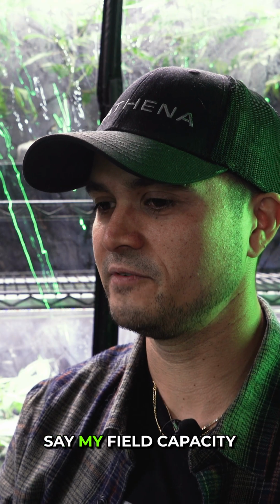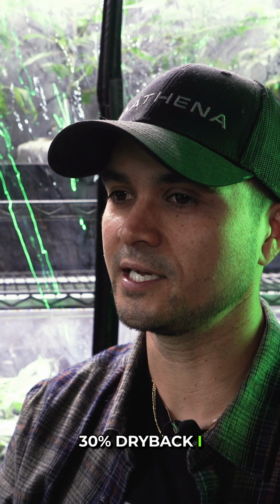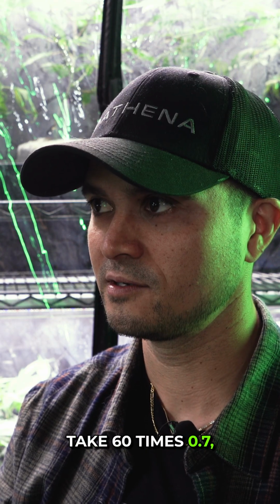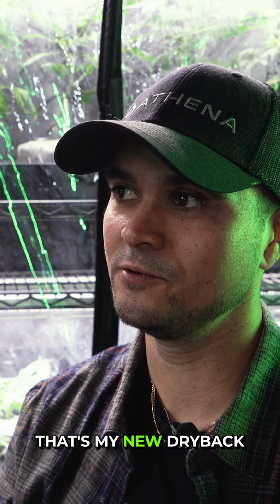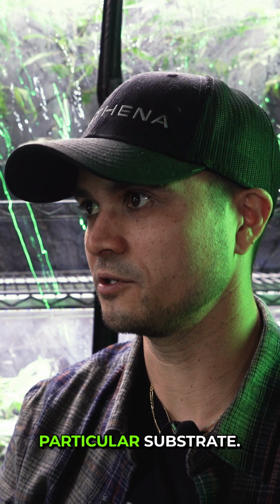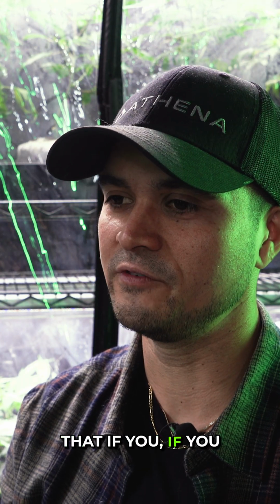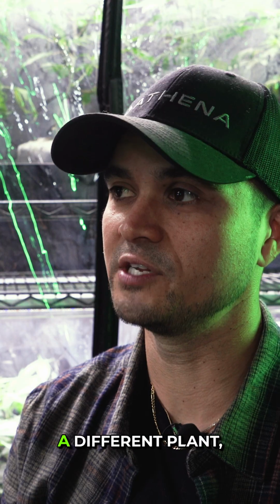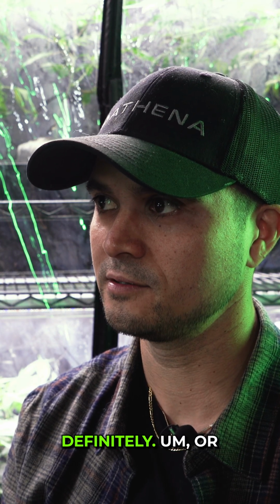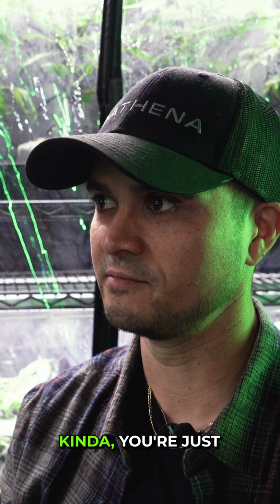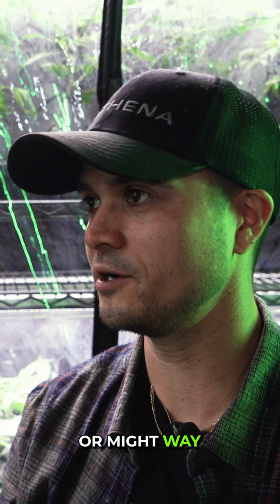So say my field capacity is 60, to find a 30% dryback, I take 60 times 0.7, which is the inverse of 30. Then I know, okay, that's my new dryback target for that particular substrate. And it's important to know that if you change your sensor to a different plant, you have to figure out your new field capacity for that substrate. Definitely. Or else you're just kind of winging it. You don't know what's going on. You might way overshoot, or you might way undershoot.